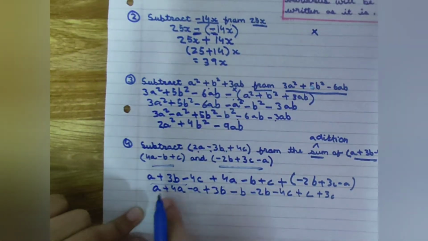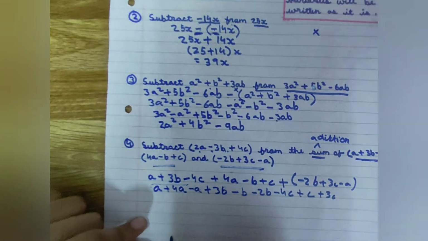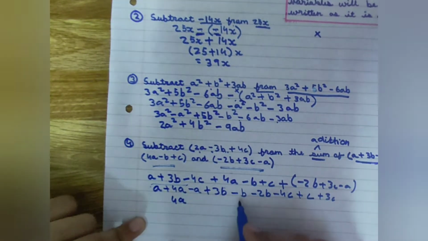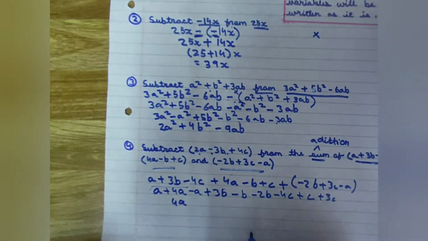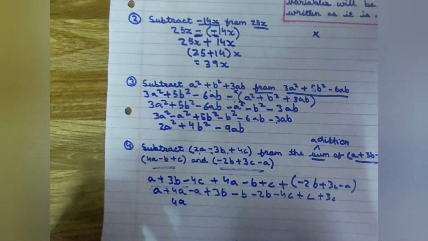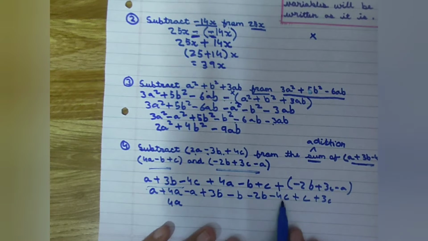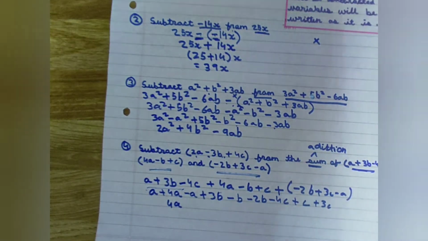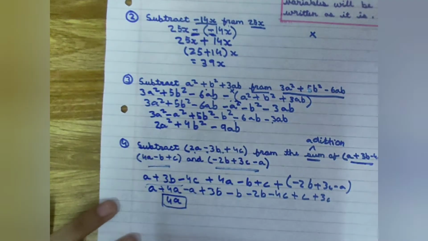So a plus 4a: this is actually 1a, but we don't write 1. So a plus 4a is 5a, and 5a minus a is 4a. Now 3b minus b minus 2b. So 3b minus b is 2b, and 2b minus 2b is 0. We'll not write 0, it's fine. Now we have minus 4c plus c plus 3c. Minus 4c plus c will be minus 3c, and minus 3c plus 3c will be 0. So our answer is 4a, but this is the sum.